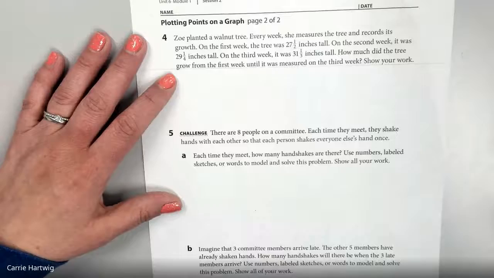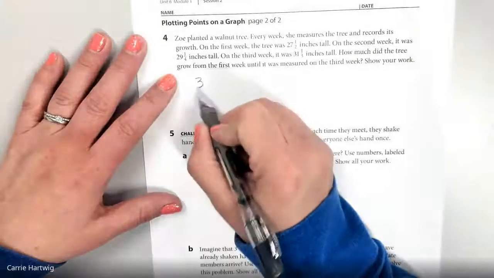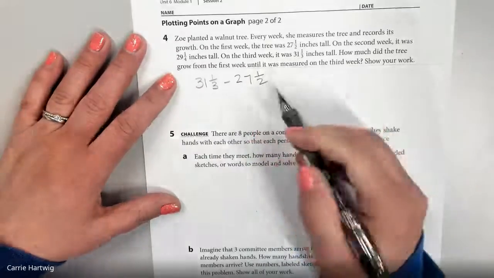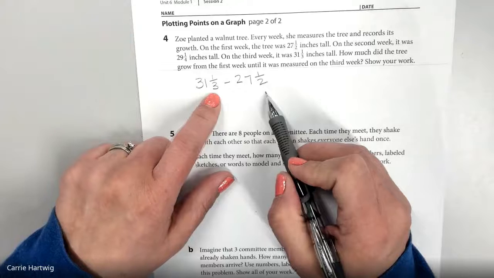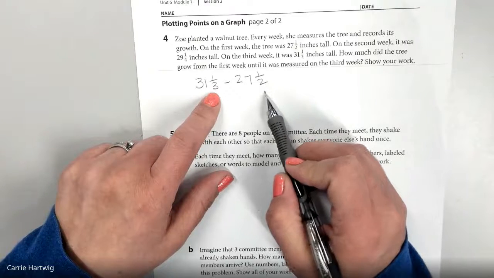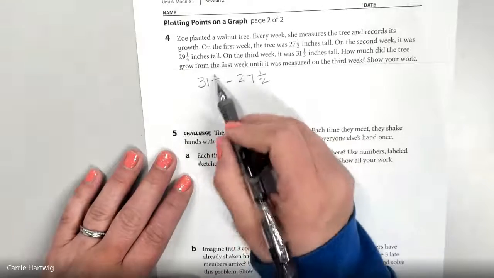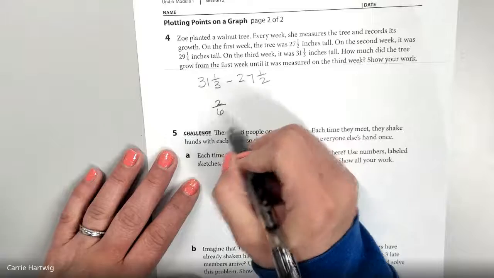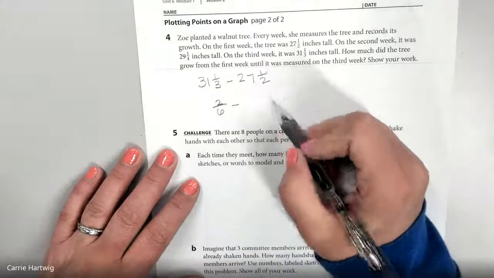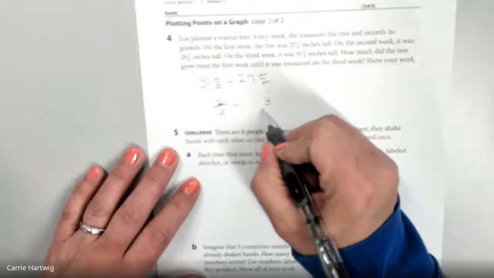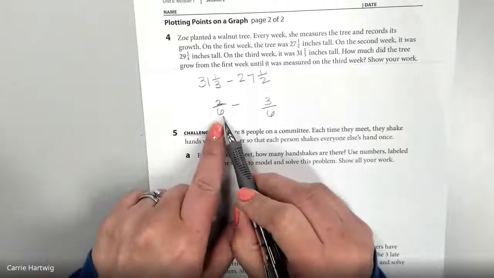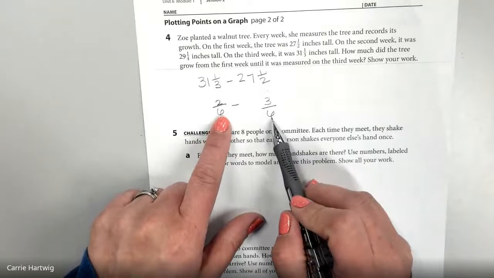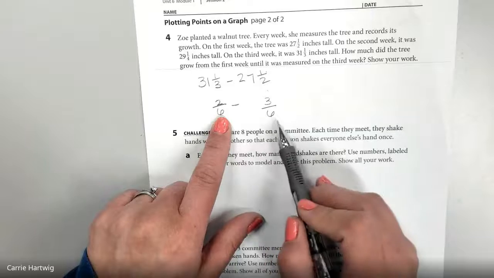So in order to figure that out, we have to get a common denominator. So we start with 31 1/3 minus 27 1/2. I see we've got a 3 and a 2. My common denominator is going to be sixths. So I need to multiply both the numerator and denominator here by 2 to get it sixths, and both the numerator and denominator here by 3. And I can see that 2 sixths is not as big as 3 sixths. So my subtracting is going to be a little tricky here.